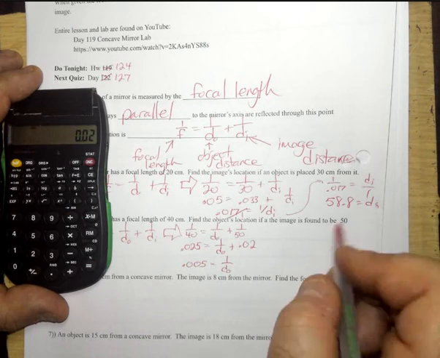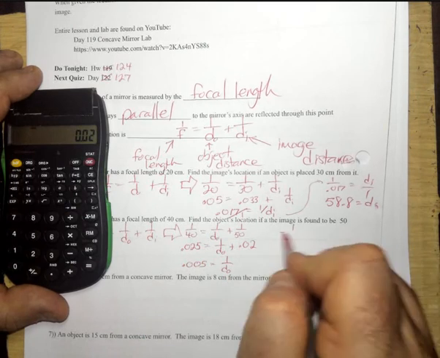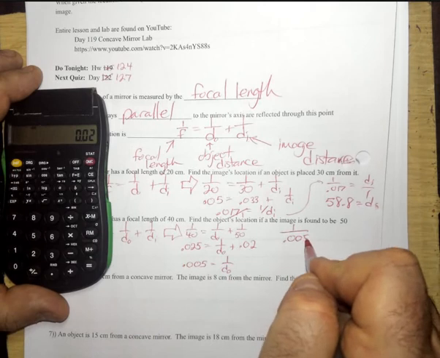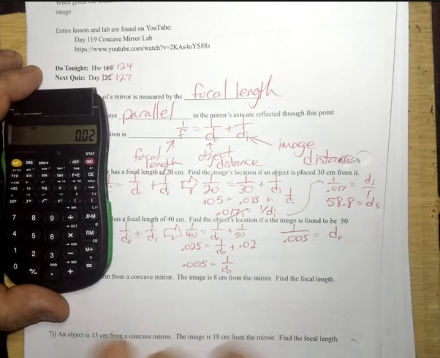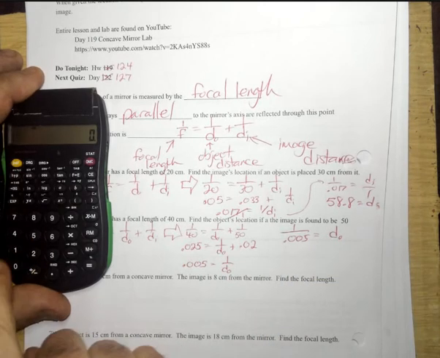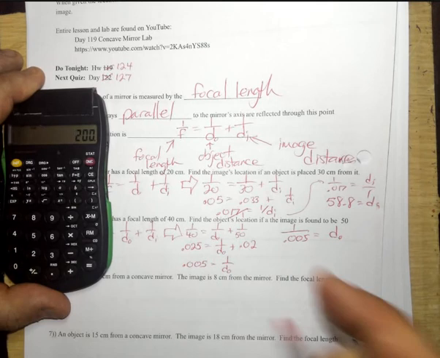Then we have to flippity-flop. 1 over 0.005 is equal to DO. 1 divided by 0.005, 200.